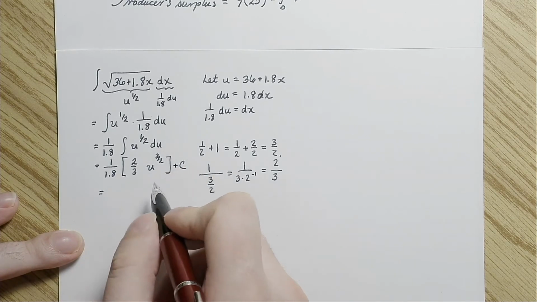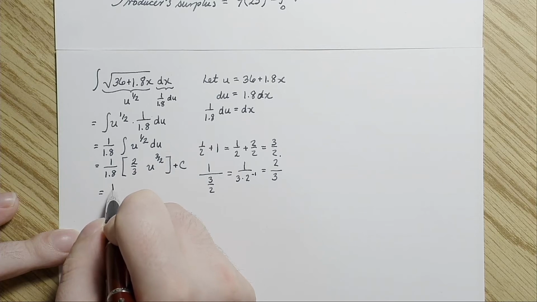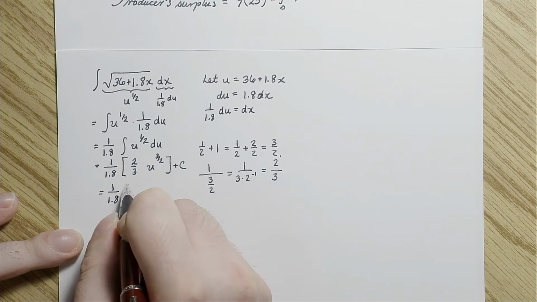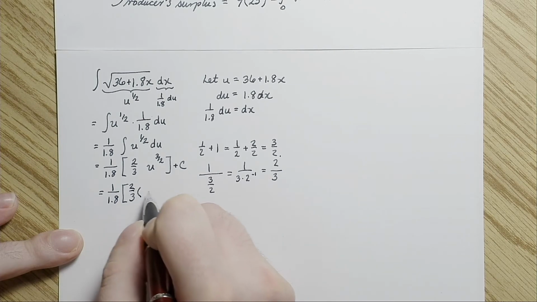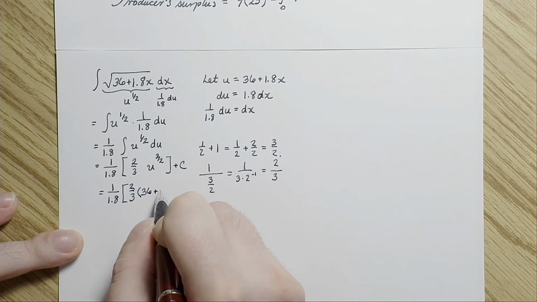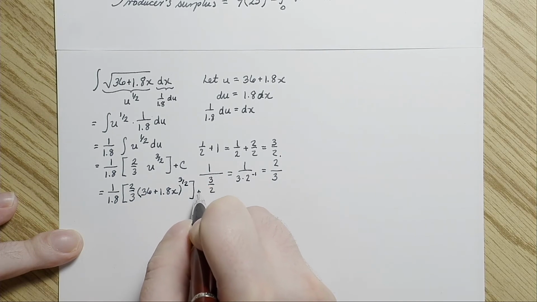And I'm almost done. I have the u to replace. So I get 1 over 1.8 times 2 over 3 times 36 plus 1.8x to the 3/2 plus a constant.